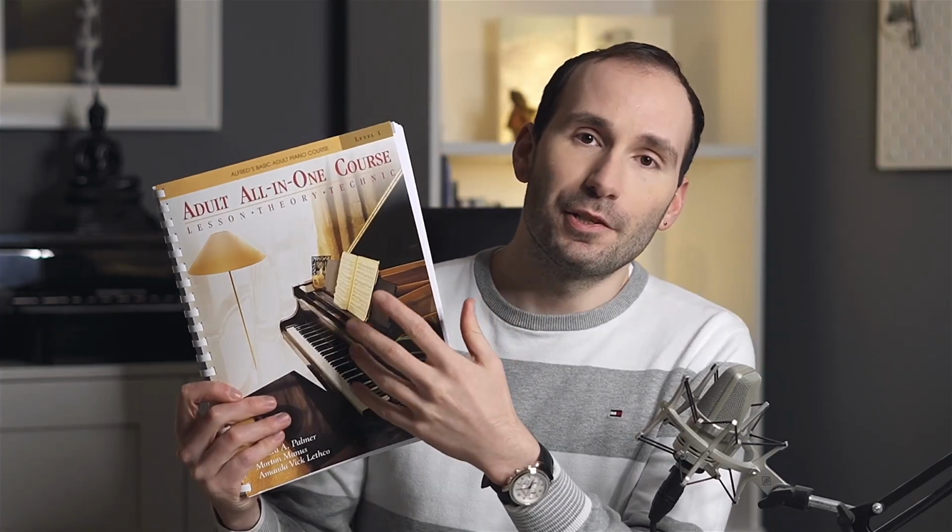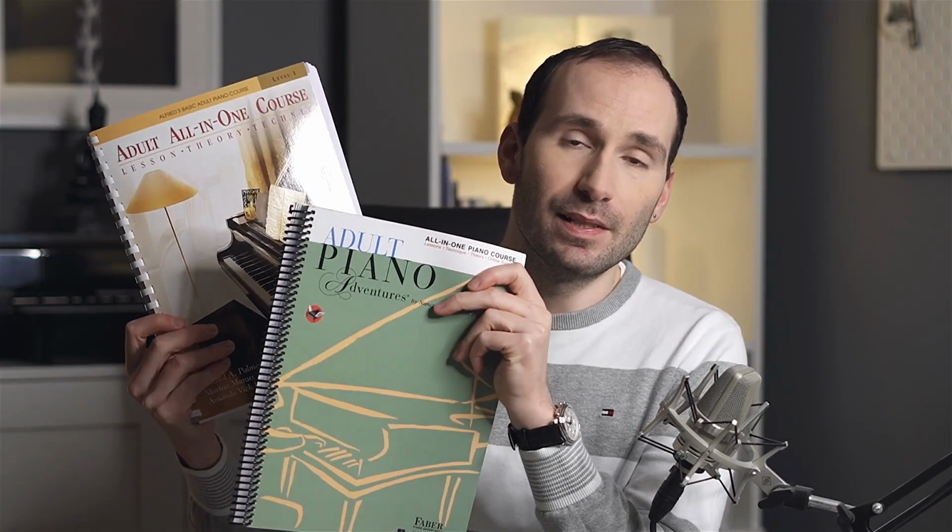The Alfred edition also has lots of supplementary books, but the good thing is that with both of these editions, you can choose from any of the supplementary books that come with the kids' books as well, because pop songs are always pop songs and Christmas songs are always Christmas songs. So whichever you choose, as long as it's around the level that you are at, it's going to be suitable. It doesn't have to say adult on it.